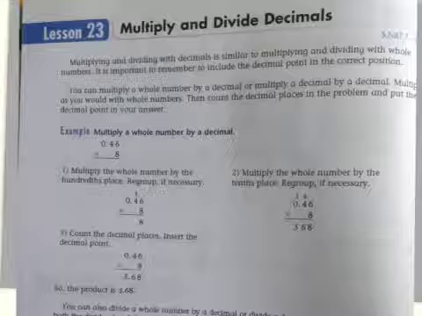You can multiply a whole number by a decimal or multiply a decimal by a decimal. Multiply as you would with whole numbers. Then you count the decimal places in the problem and put the decimal point in your answer. So right here it's showing us to multiply a whole number by a decimal. It says, first off, to multiply the whole number by the necessary hundredths place and regroup if necessary.